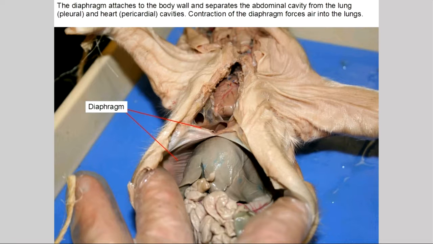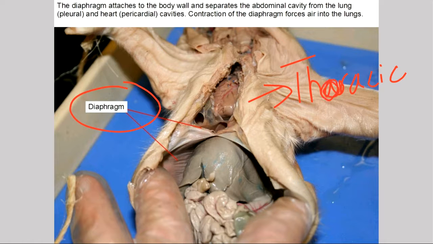Right? Here in this picture, I included this one because I wanted to show you the diaphragm. The diaphragm is a muscle that separates the thoracic cavity from the abdominal cavity. So up here, you have the thoracic, and down here you have the abdominal.